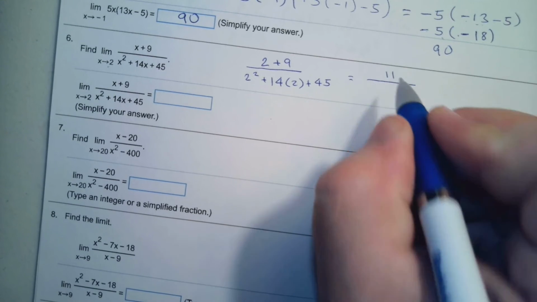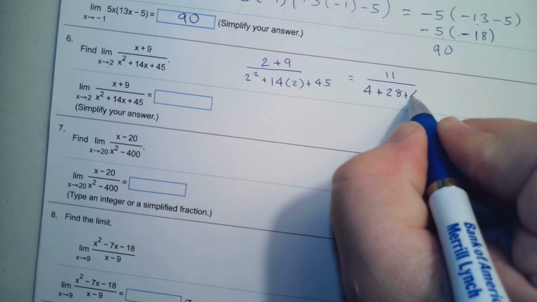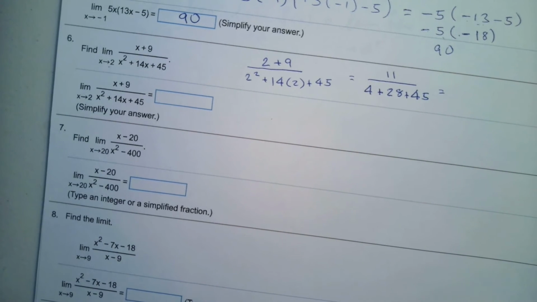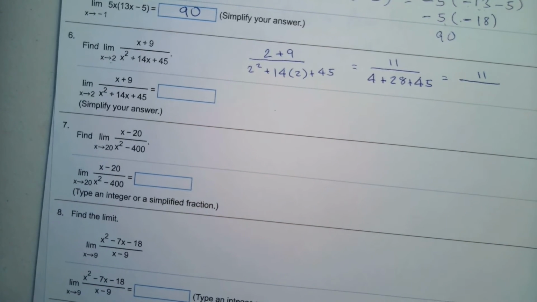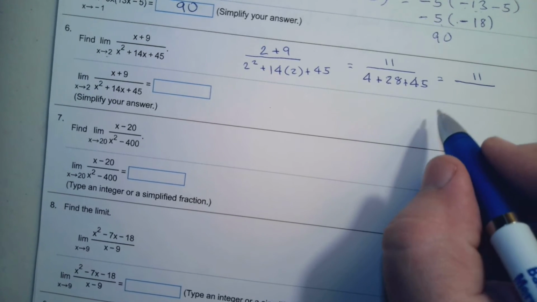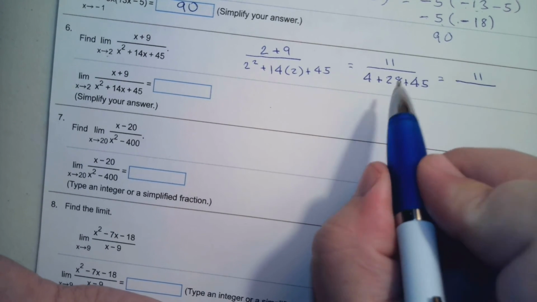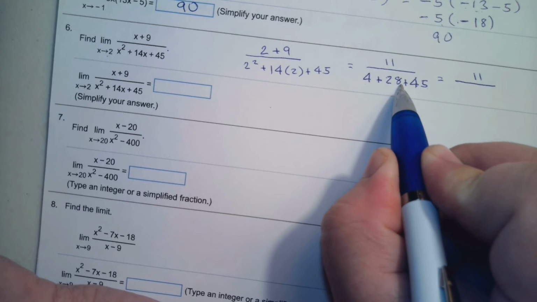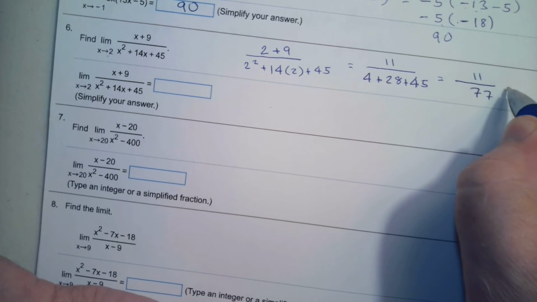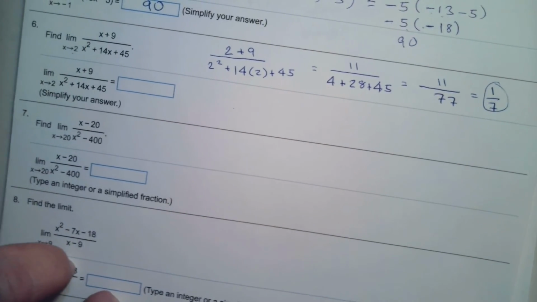2 plus 9 is 11. 4 plus 28 plus 45. Okay, so 45 plus 4 is 49. 49 plus 28 is 77. That's one way. That's the answer. There's another way you could have done it.